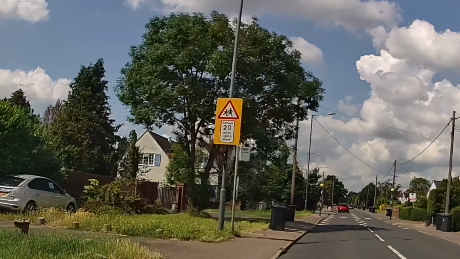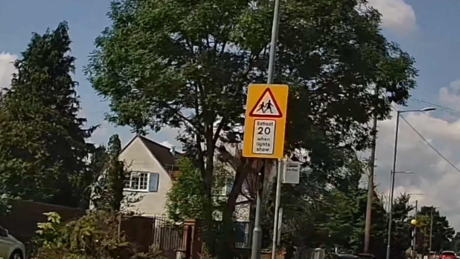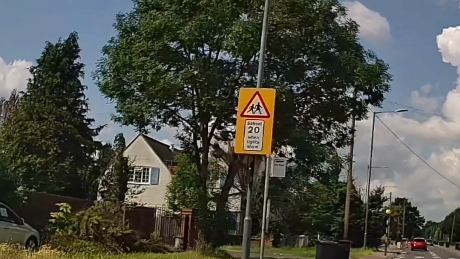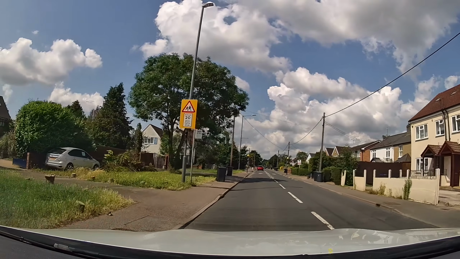This sign is in a rectangle, therefore it is an information sign. The 20 mile per hour sign is not a legal speed limit, as it is not in a red circle. It is only advisable when the lights are flashing. In other words, during certain times of the day, when school children are either entering or leaving the school building.